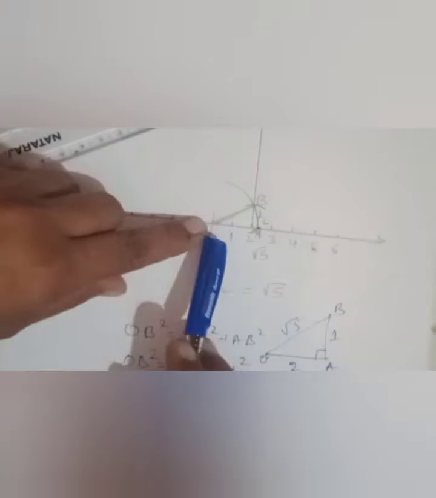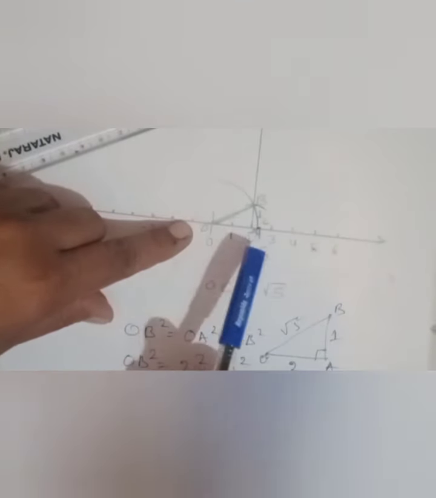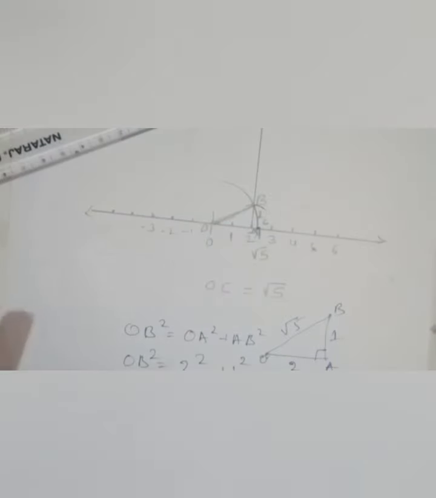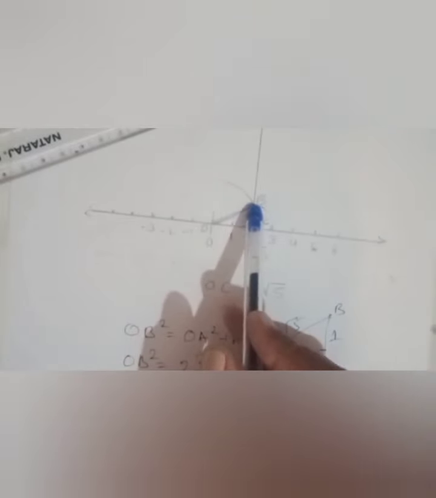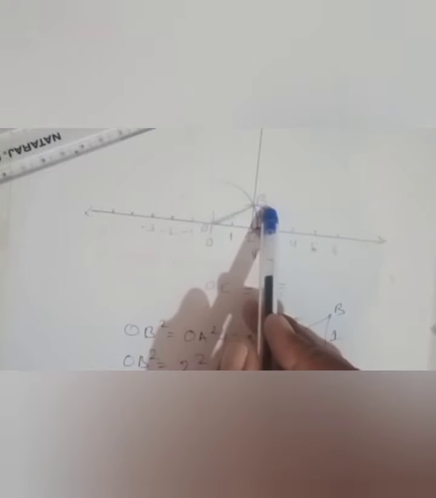Once again I want to say, here you are taking 2, and most of the students take 2 units from here, so you will not get the correct measure, and you will mark that somewhere else. So root 5 is between 2 and 3, and you have to remember this one. You have to take 1 unit from 2. 1 unit means 0 to 1, this distance you are taking. Then you are marking an arc here. Then you are joining this one.